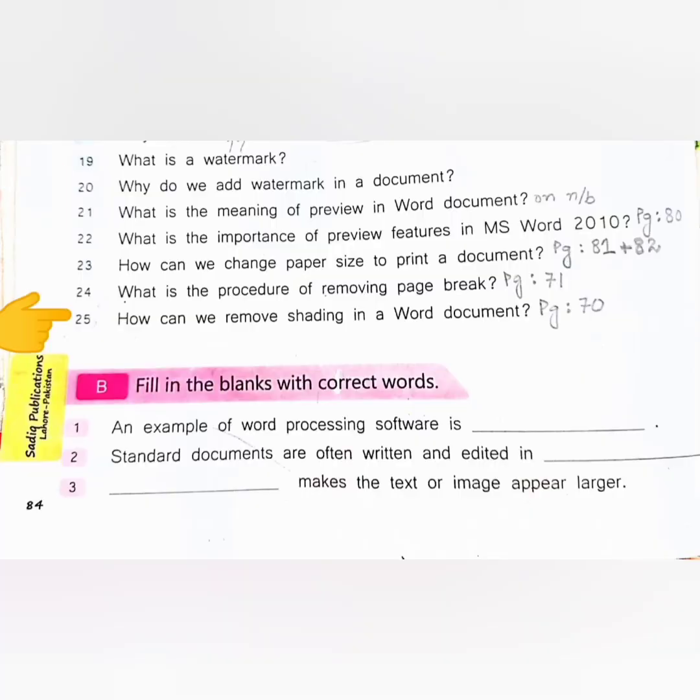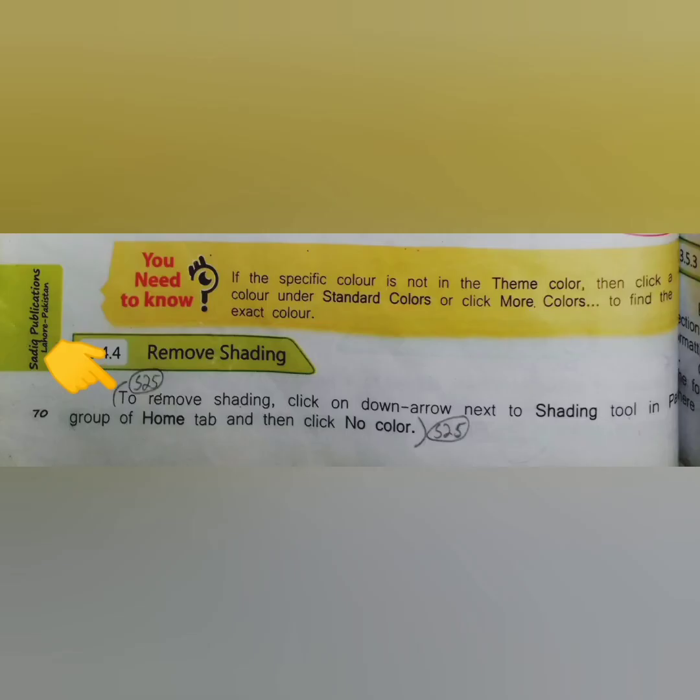Question 25 is, how can we remove shading in a Word document? The answer of this question is on page number 70. On page number 70, you will mark from to remove shading to no color.